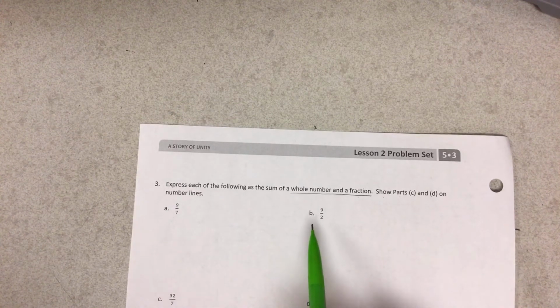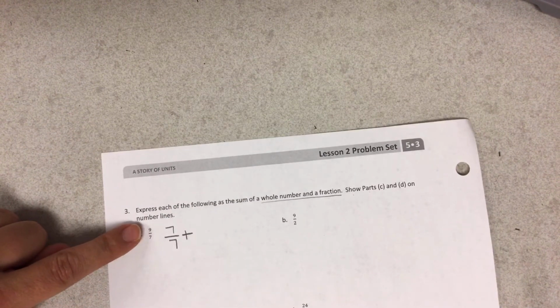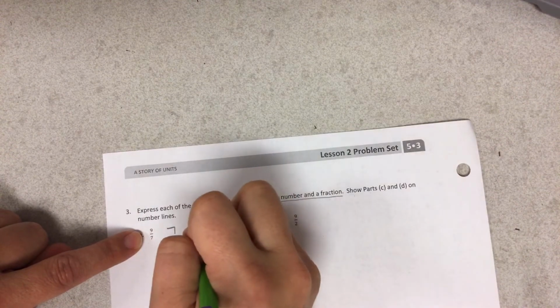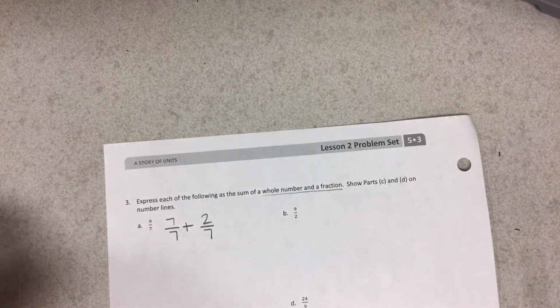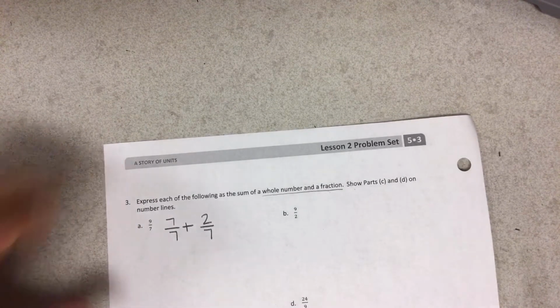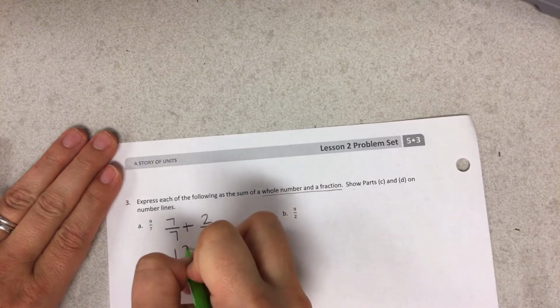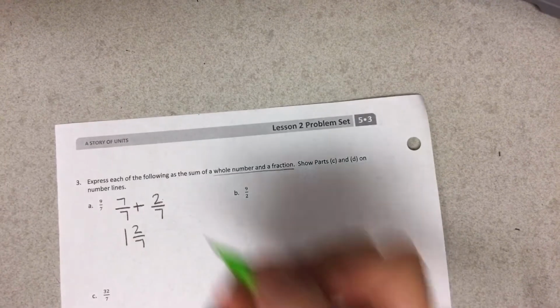So when I do this, one way that I want to think about it is, well, if I have 7/7, what do I have to add to 7/7 to get 9/7? Okay, so I need to add 2 more. Okay, so that's how I've gotten this. Now let me ask you guys this. What is 7/7? Well, 7/7 is 1. And I've added how much to it? 2 sevenths.